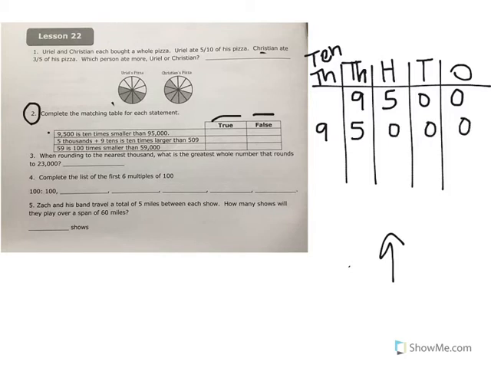Okay, and they're asking us if 9,500 is 10 times smaller than 95,000. And we can clearly see that it's shifting one place value to the right. That's dividing it by 10. So this would be true.